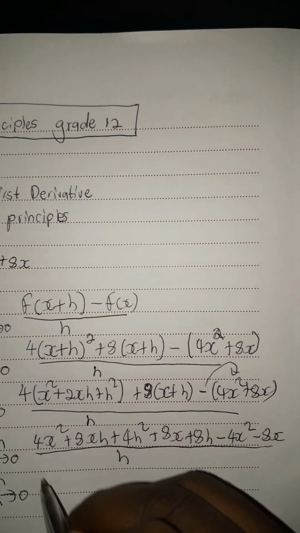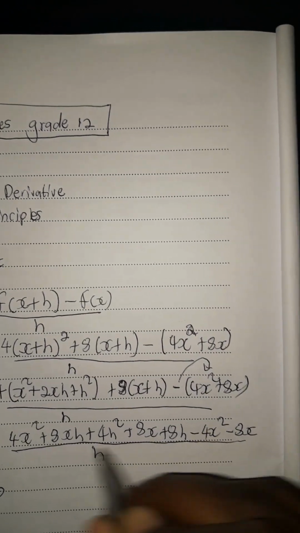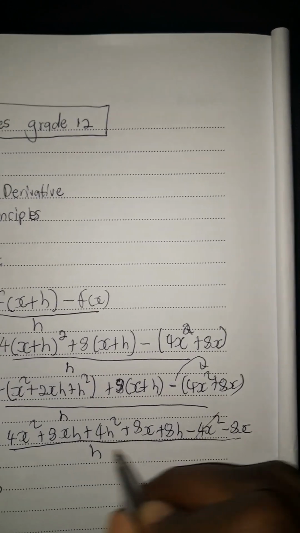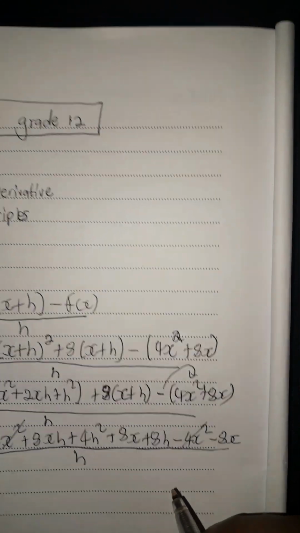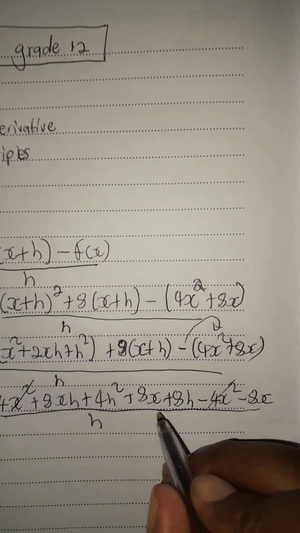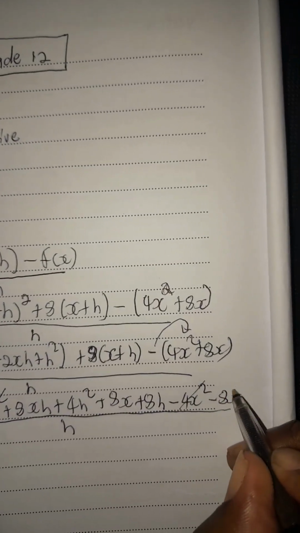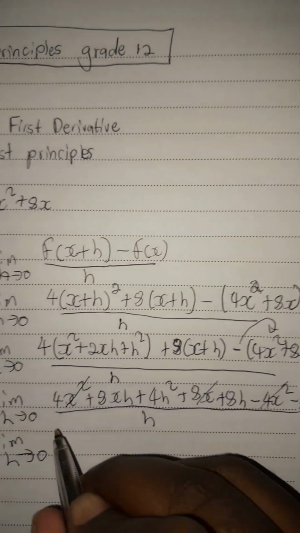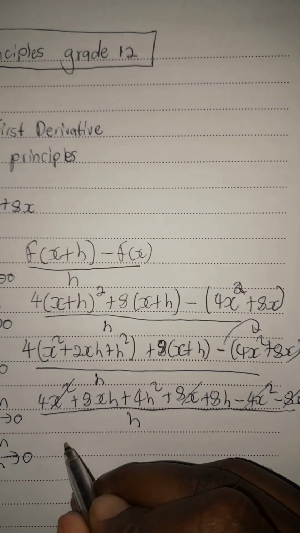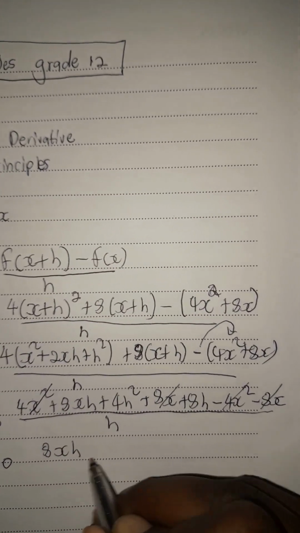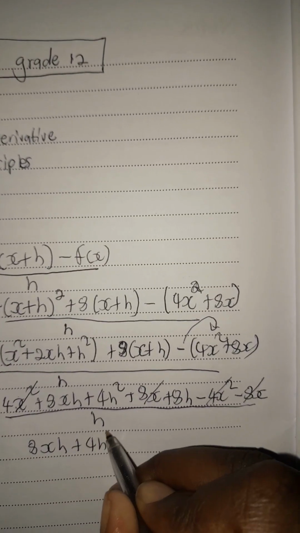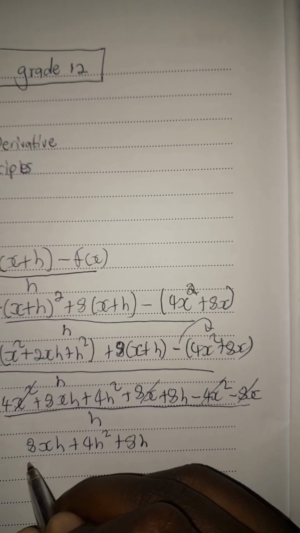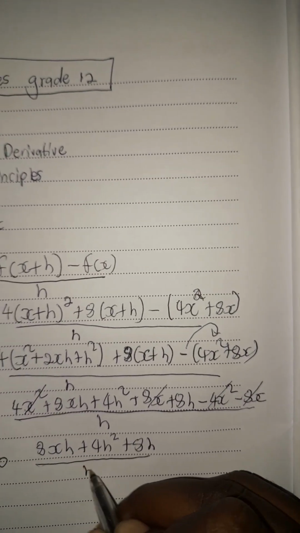So from here, we could collect like terms, guys. We can see that 4x squared and 4x squared are like terms. 4x squared minus 4x squared, that's 0. So this goes out. Then, do we have other like terms? Yes, we do. 8x and 8x, that are going to be 0. So what are we left with? We are left with 8xh plus 4h squared plus 8h, divided by h.